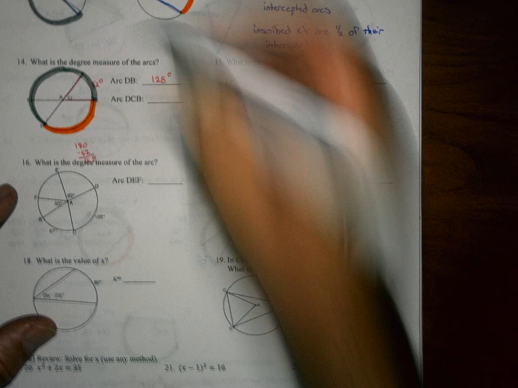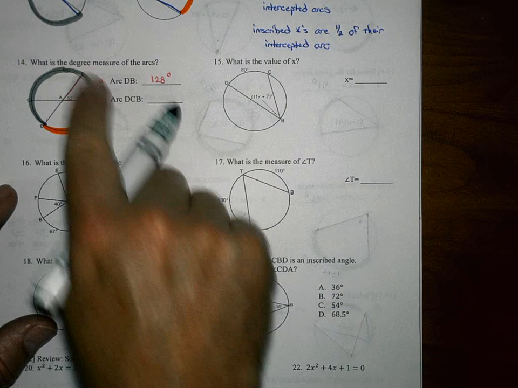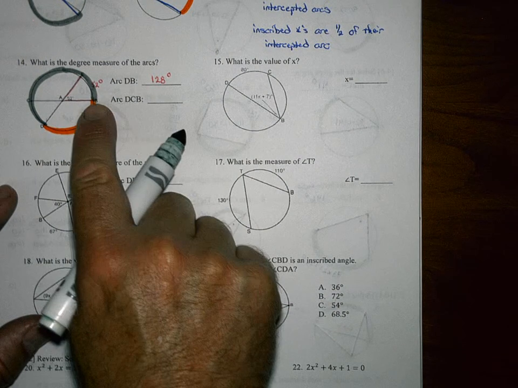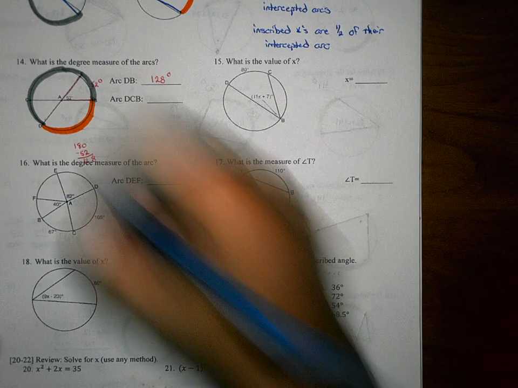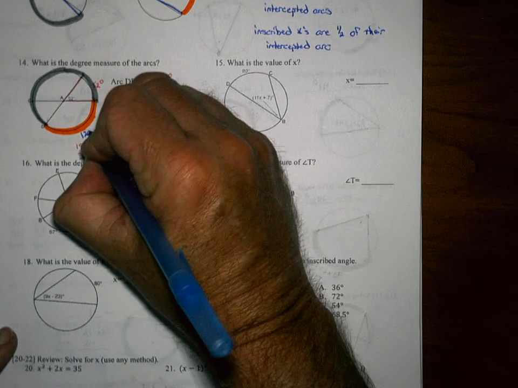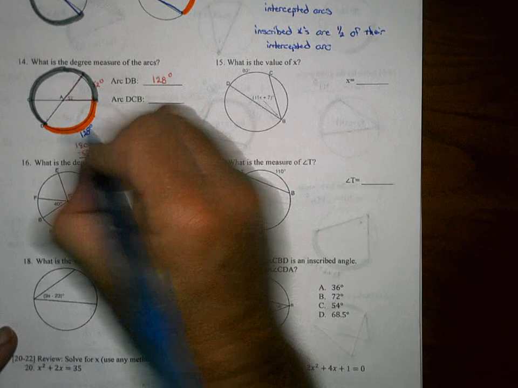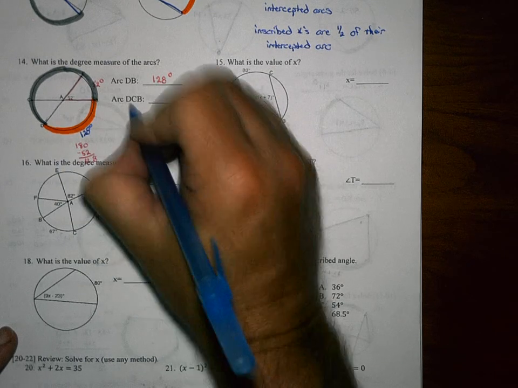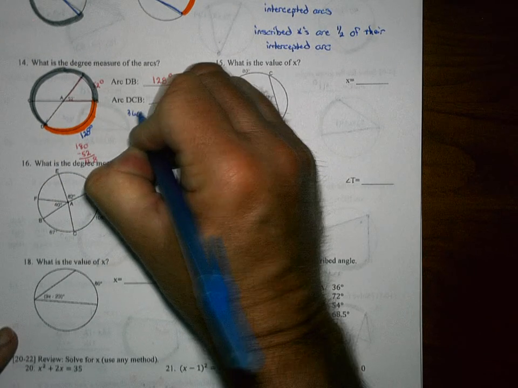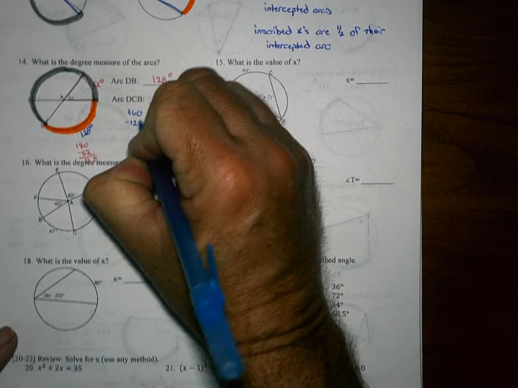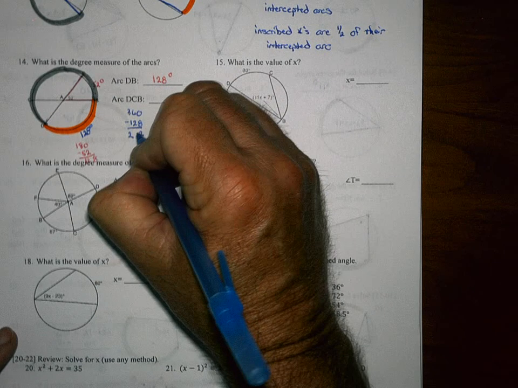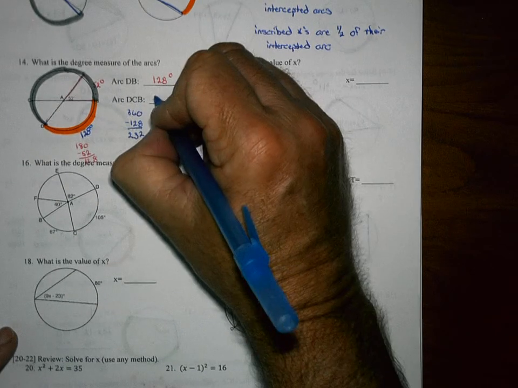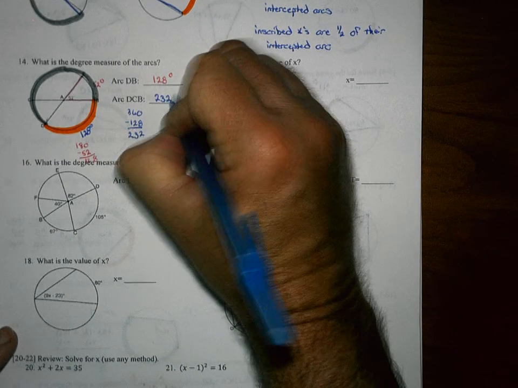Notice it encompasses the rest of the circle minus that arc D to B, the orange arc right there, which was 128. So to find arc DCB, I would just take 360 and take away 128 from that. All right, and that would be 232. So arc DCB is going to be 232 degrees.